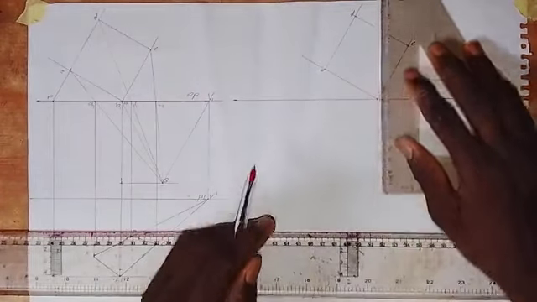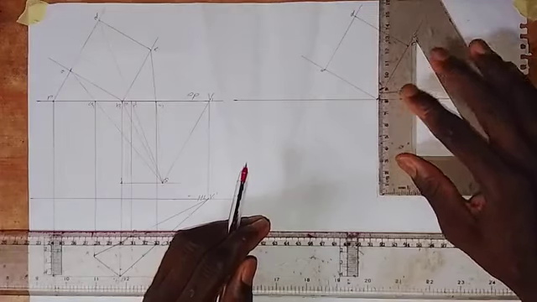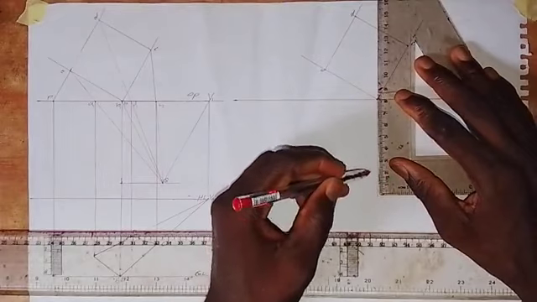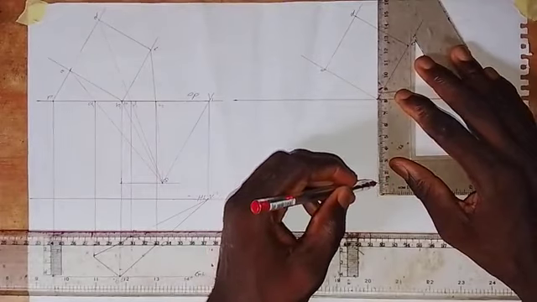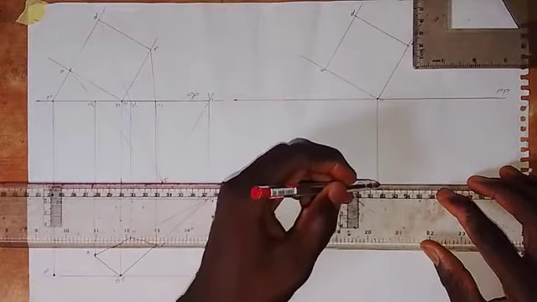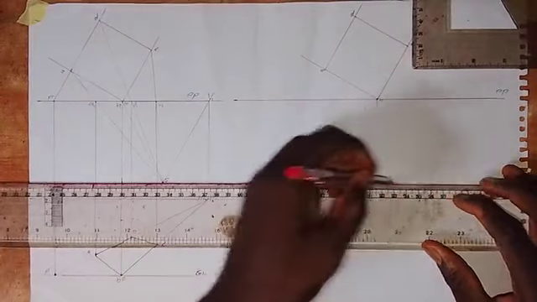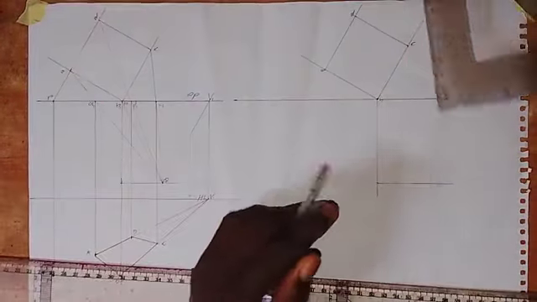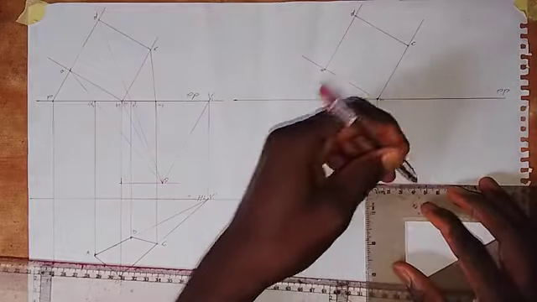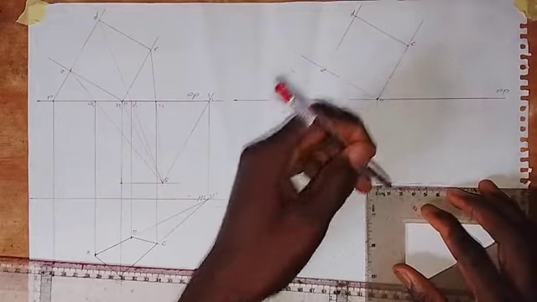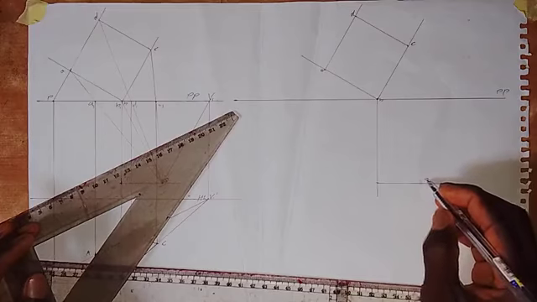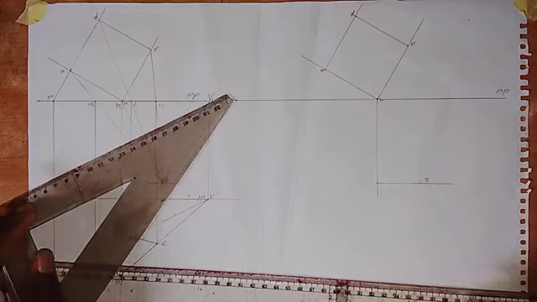On this vertical line we take a measurement of 70 millimeters from this point B on the picture plane. So this is 70 millimeters, and from this point we draw a horizontal line towards the right side like this. Then from this point to where the two lines intersect, we take a measurement of 35 millimeters. So this is 35 millimeters. This point is the station point, so we write S at this point.